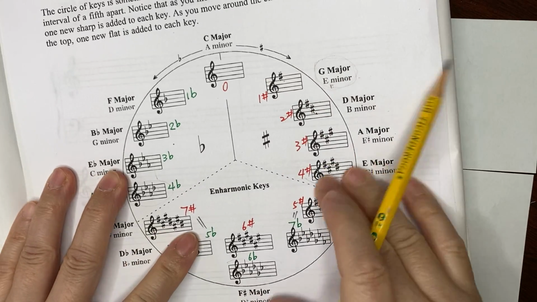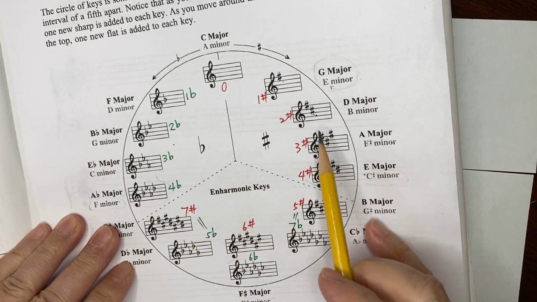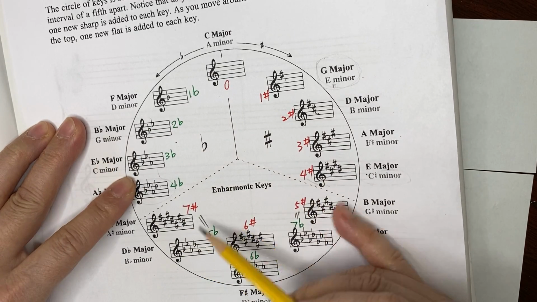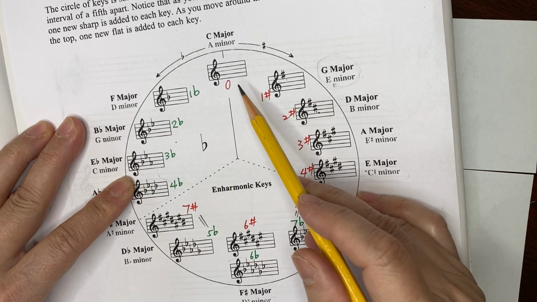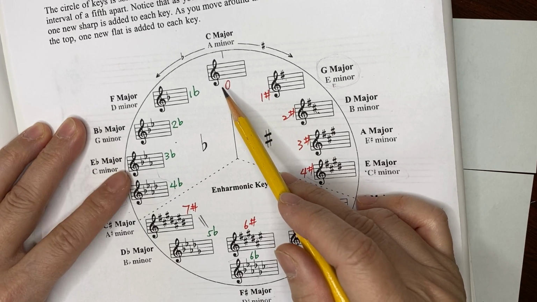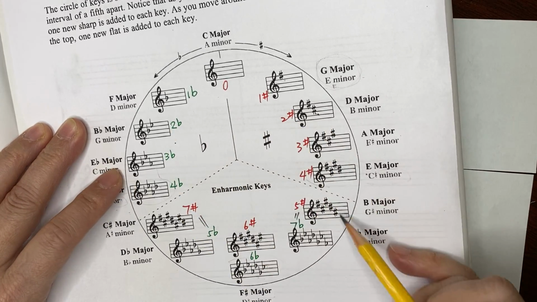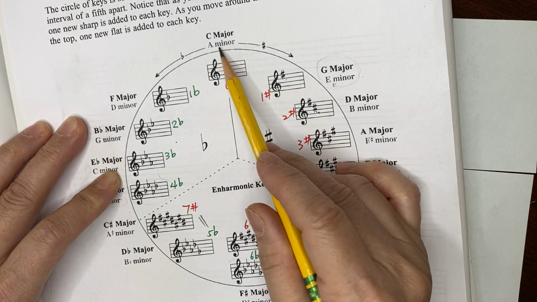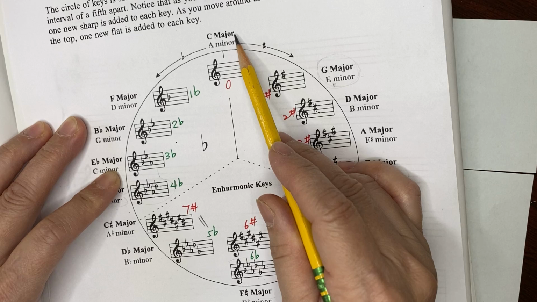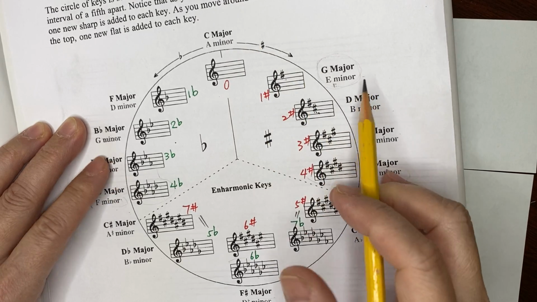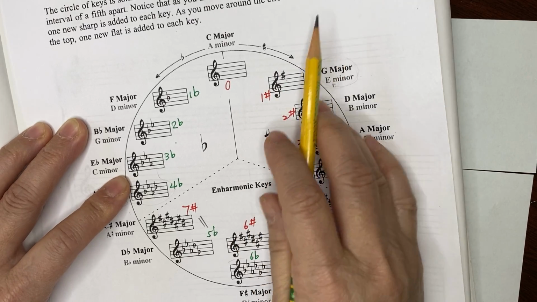Okay, there are 15 major and minor keys: 7 sharp keys, 7 flat keys, and 1 key with no sharps or flats. This is it. Likewise, there are 15 relative minor keys. So like C major comes with the A minor key. You just need to count 3 half steps down from major to minor.